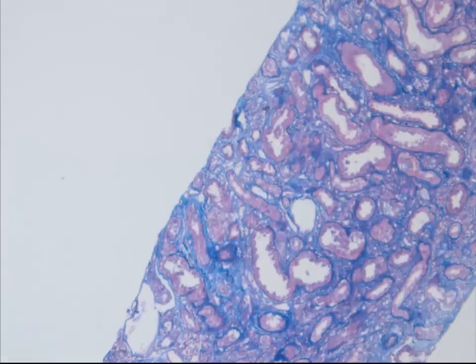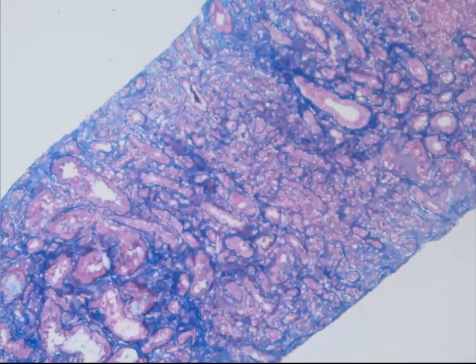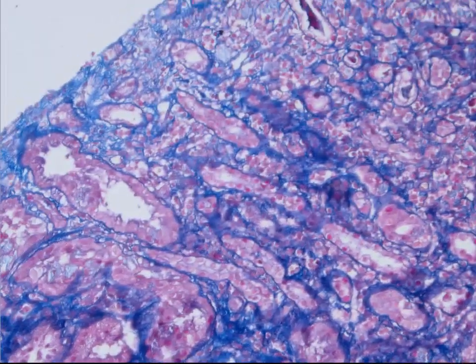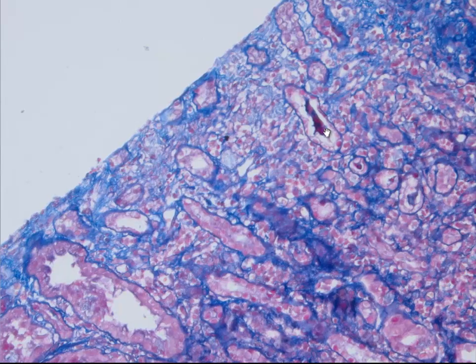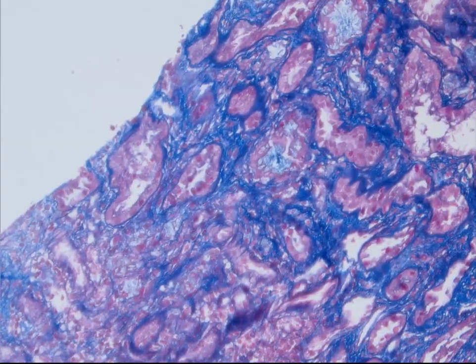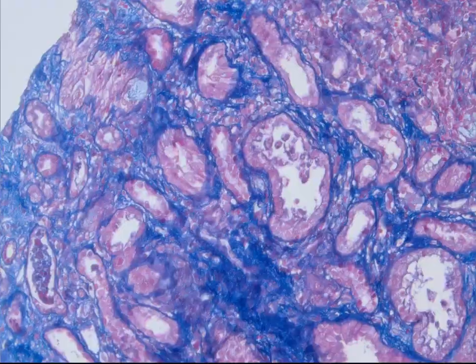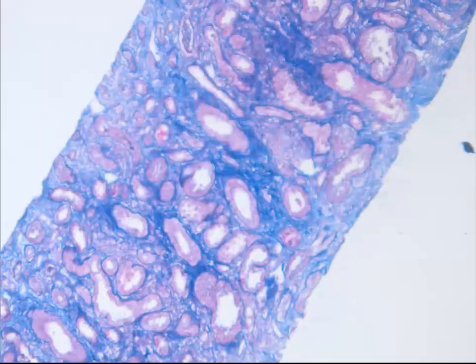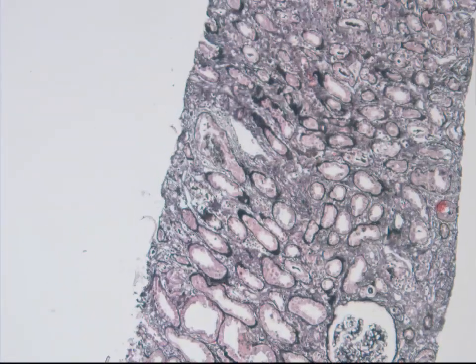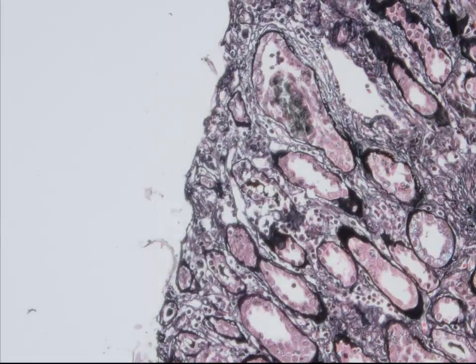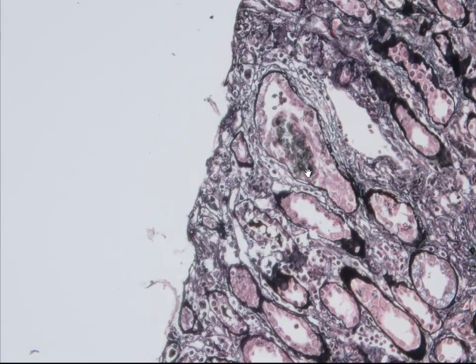When you look at them under the trichrome stain, they're light blue, a very faint blue, as you can see. Here they are. They stain black with the silver stain.